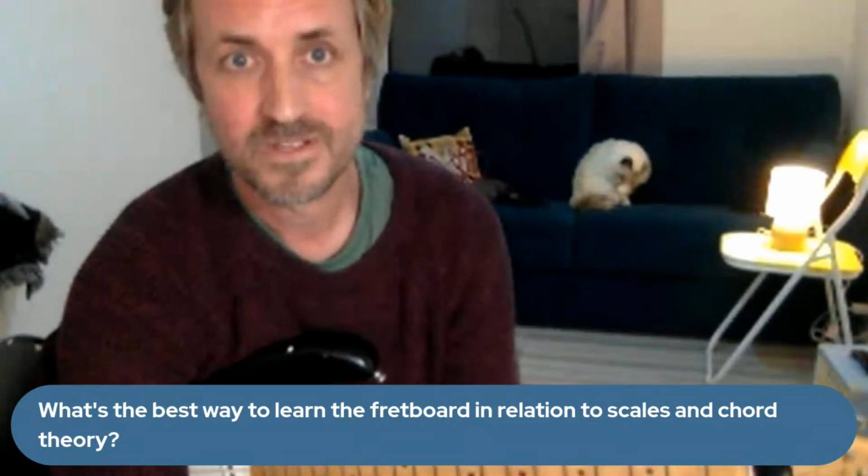Okay, so there's two sides to this, right? There's the theory side of it, and then there's the fretboard knowledge side of it. So before you can start seeing this stuff on the fretboard, you need to understand it theoretically first.